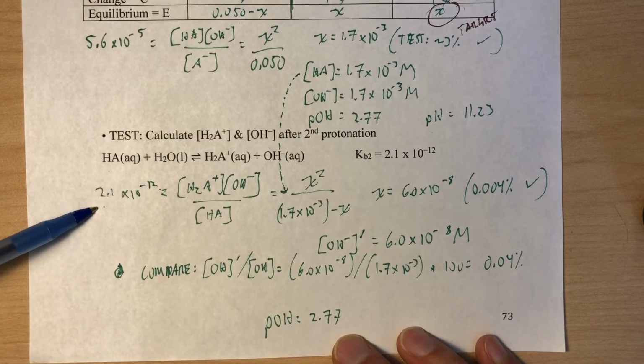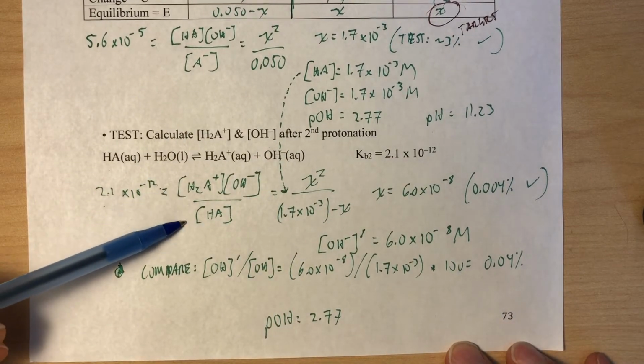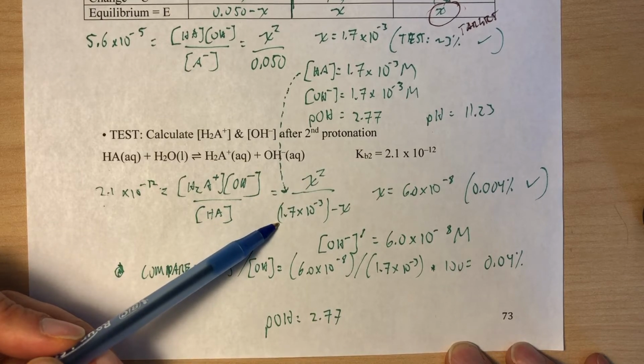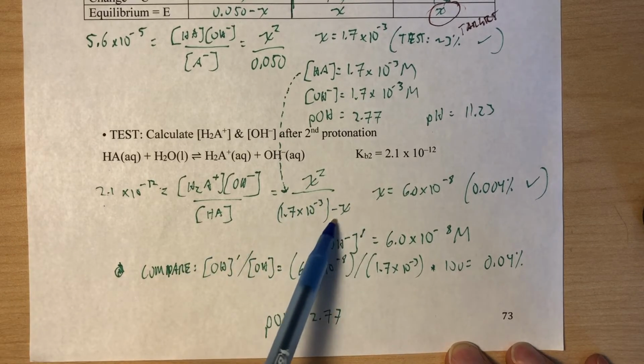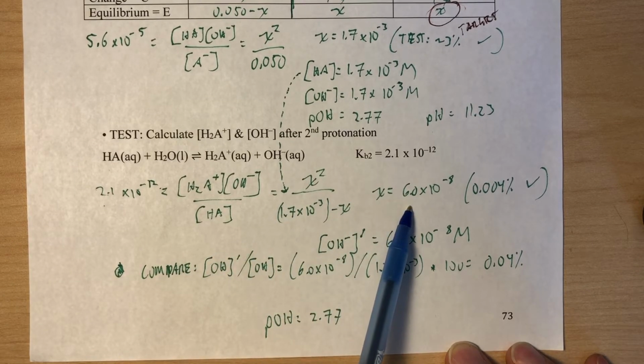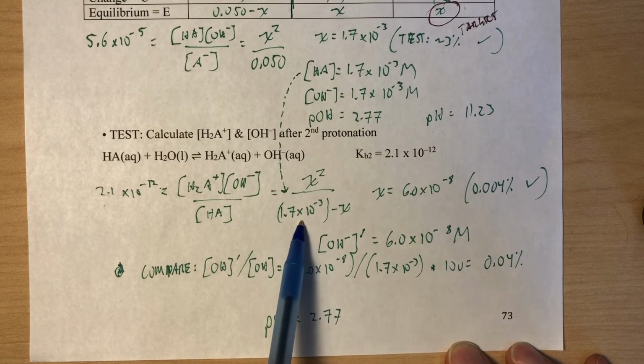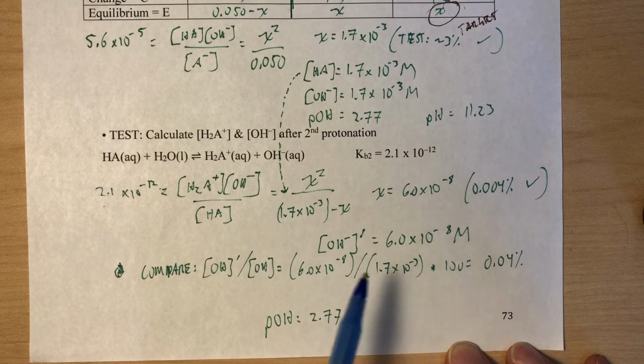So 2.1 times 10 to the negative 12 is going to be equal to our products over reactants, which is going to be equal to x squared divided by our new initial HA, which is 1.7 times 10 to the negative 3 molar, minus x. We ignore this x, and we get an x that's equal to 6 times 10 to the negative 8, which is 0.004% of 1.7 times 10 to the negative 3. So it passes our test.